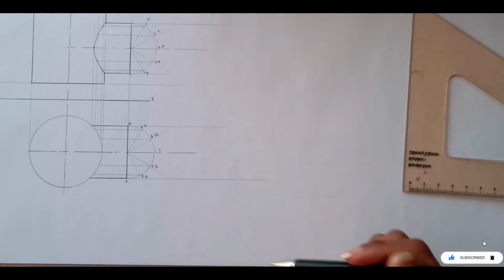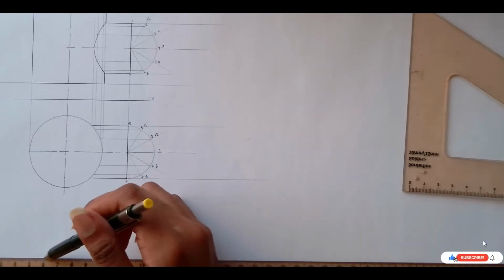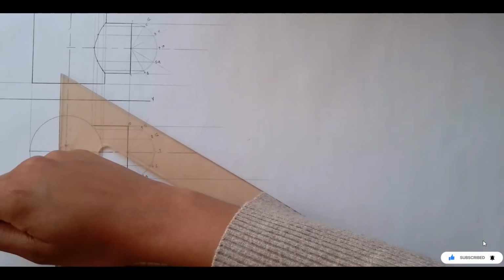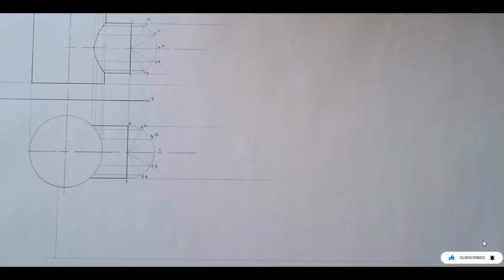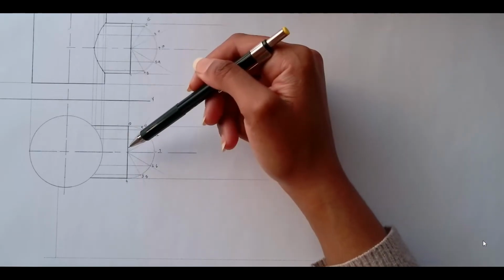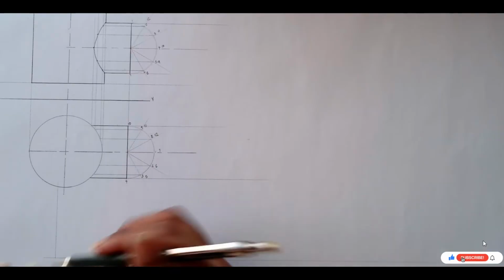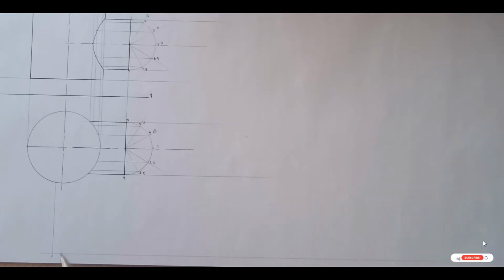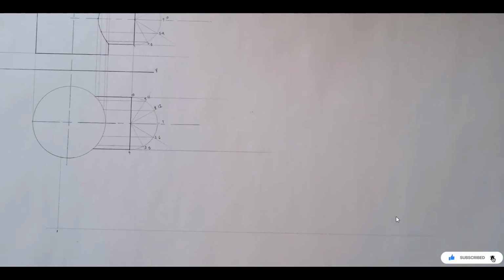So I'm just going to have a starting point. There. And then because I want to open it up here at 1 going out, I'm going to number this point my 1. Once I've done that, I have to now divide this line into 12 equal parts.